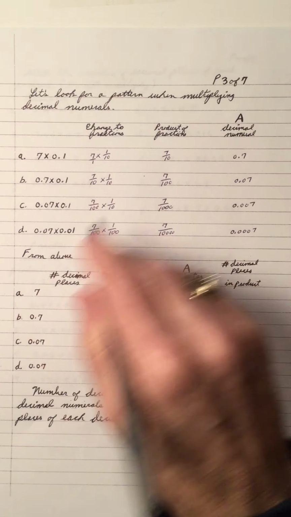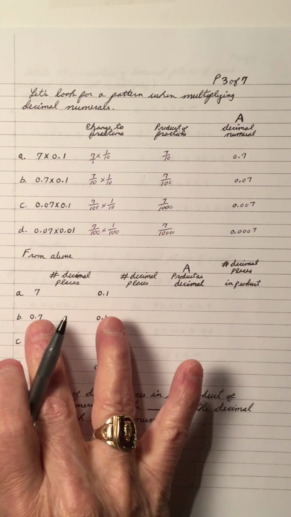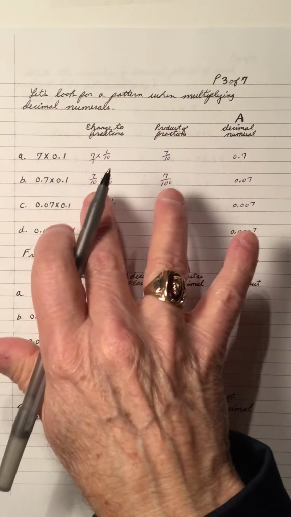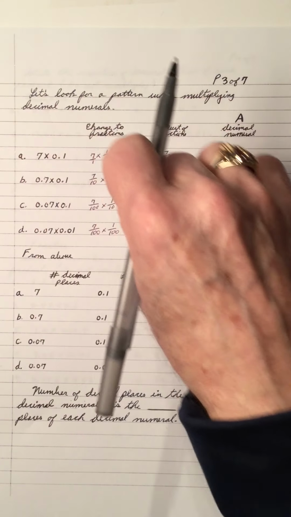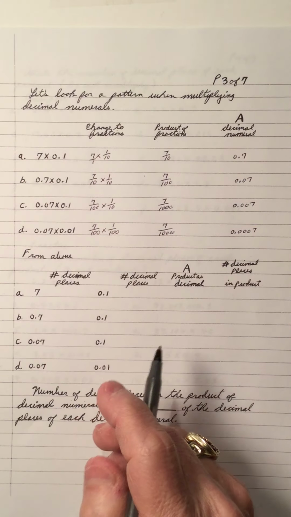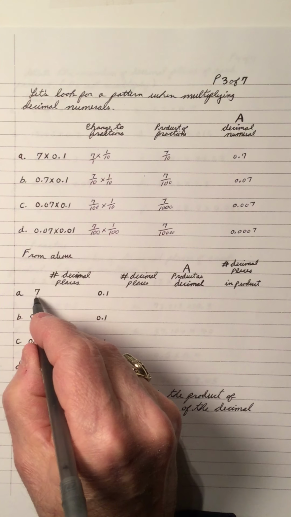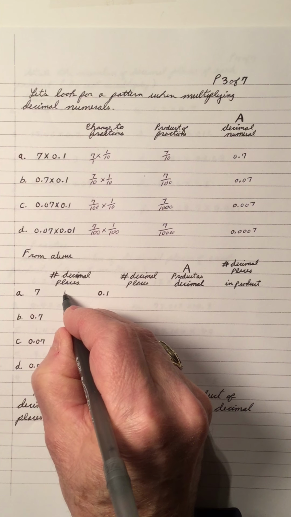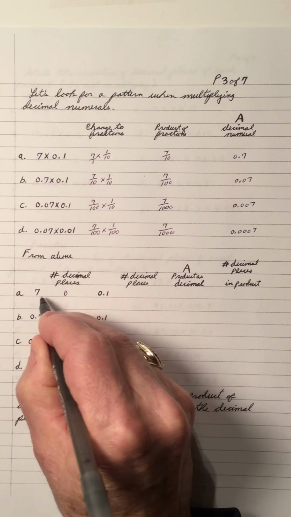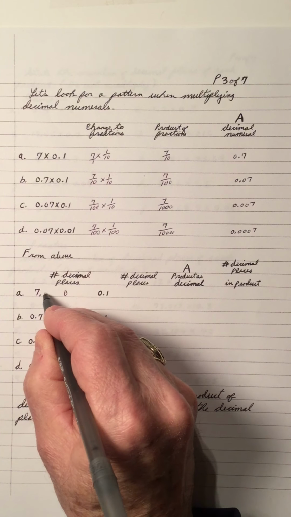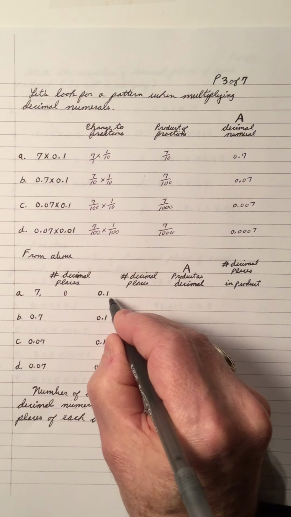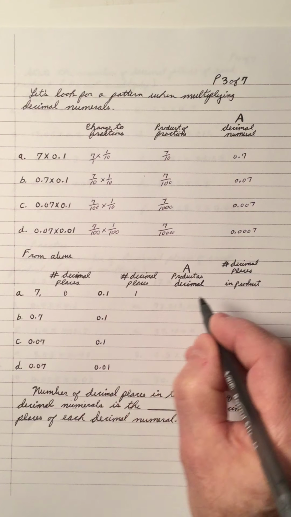So this was done to give you a pattern when you multiply decimals. The pattern was done another way, so let's have a look. The 7 has 0 decimal places, because there are no digits to the right of it. 0.1 has 1 decimal place.